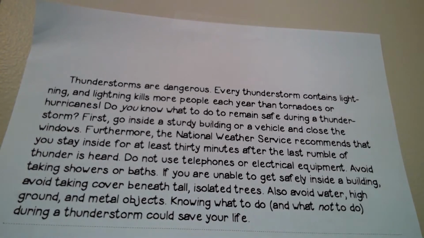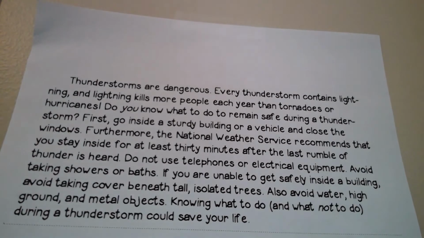I'm going to go ahead and read aloud. You can follow along as I read. And think about what are some details that are coming up in this passage that might give you an idea of what the whole thing is about.